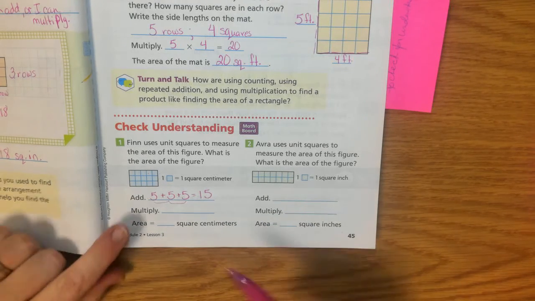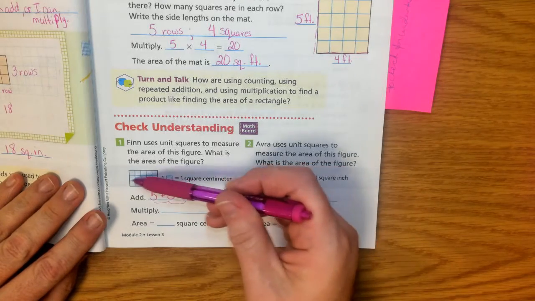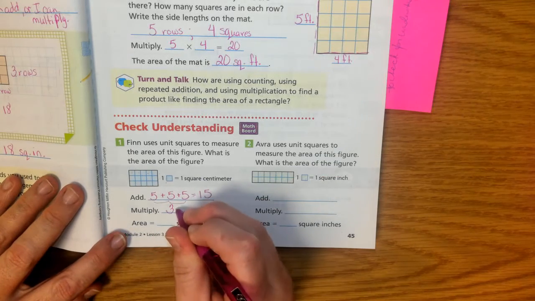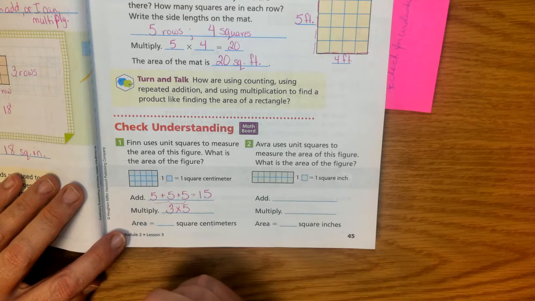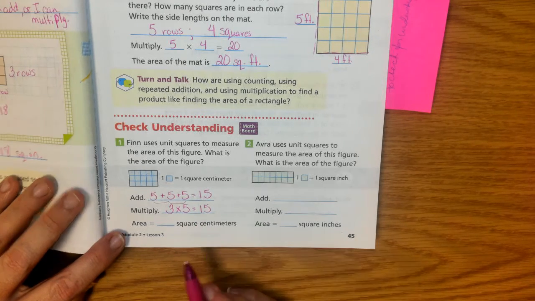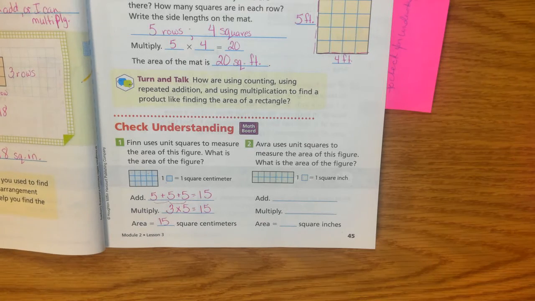So when I multiply, I know I have how many 5s? I have 3 because there are 1, 2, 3 rows. So I'm going to multiply 3 times 5, that equals 15. So my area is 15 square centimeters.